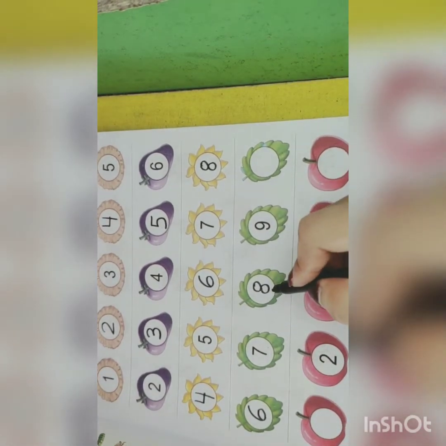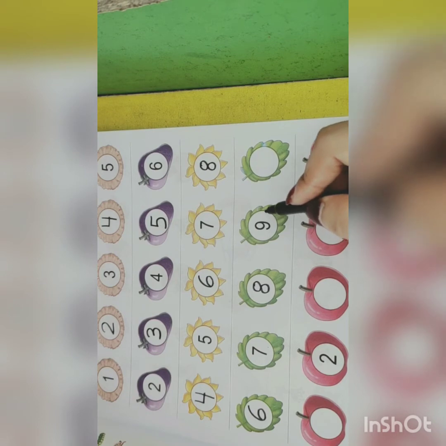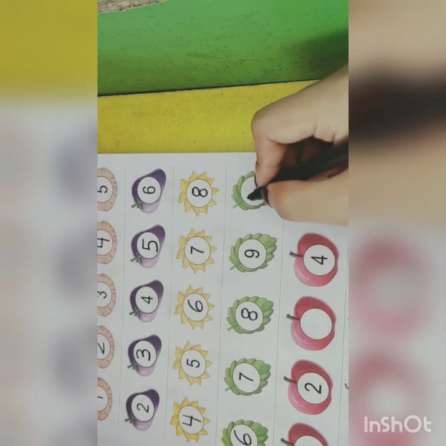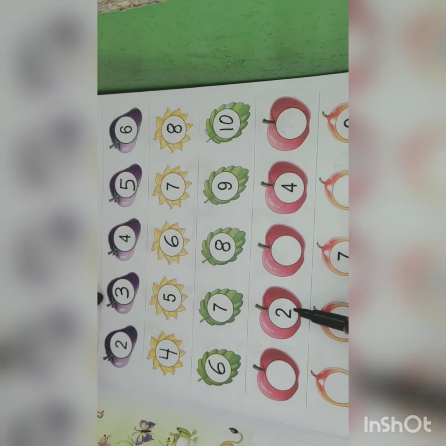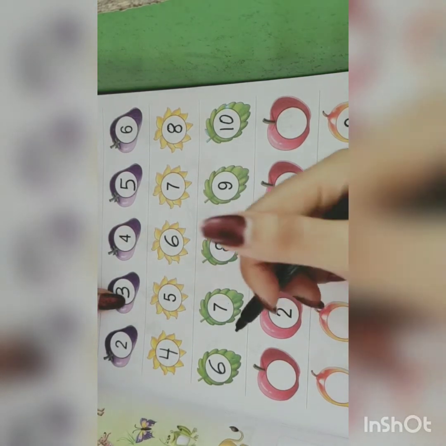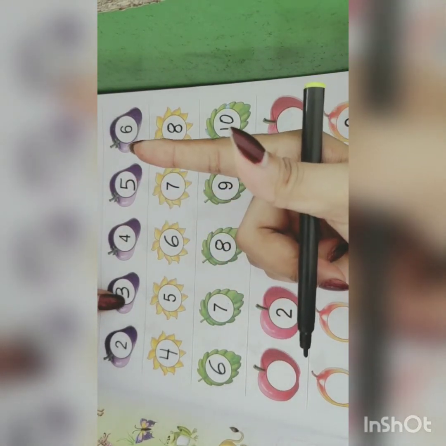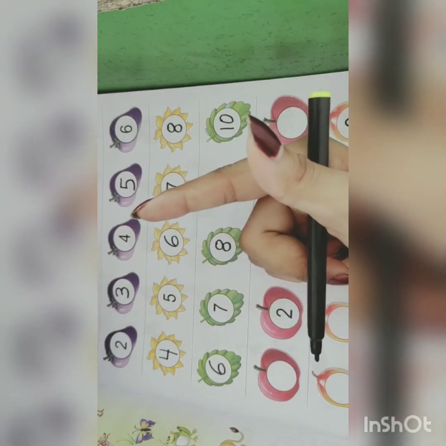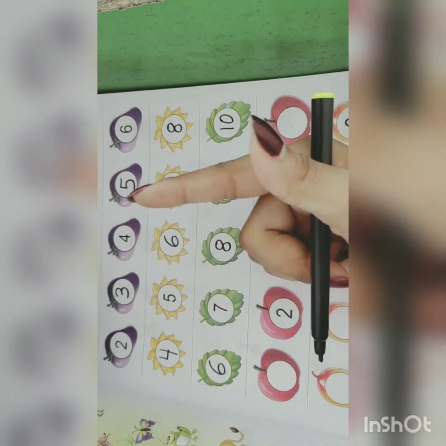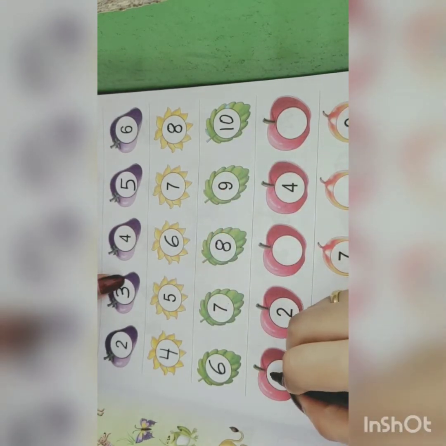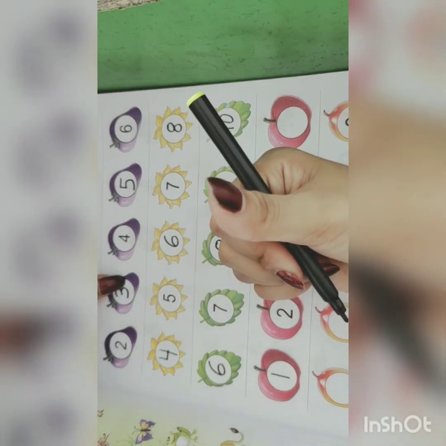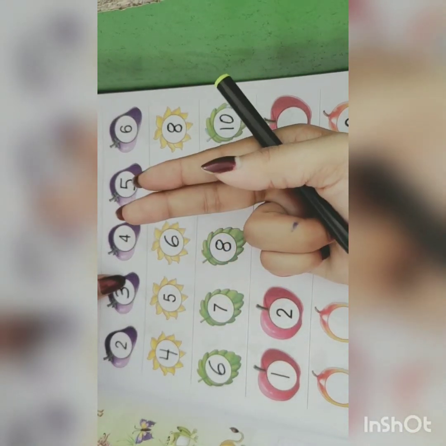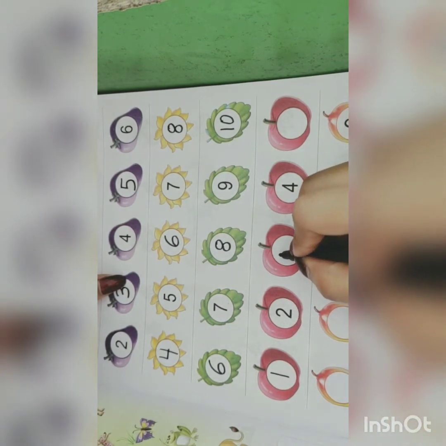Now after 8 comes 9. 9 के बाद क्या आते हैं? After 9 comes 10. So we will write 1 0 is 10. Now let me tell you again. 2 से पहले क्या आता है? Count करो. 1 2. Right? Before 2 comes 1. So we will write 1. यहाँ पे क्या लिखोगे? 1 2 3. After 2 comes 3.